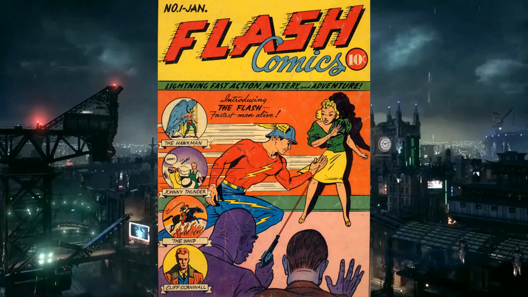So it looks like Dracula and a bald guy are shooting at this woman. Yes. And there's this really fast guy coming in. He looks like he's going to catch the bullet. He has wings on his helmet and a lightning bolt on his red shirt and a lightning bolt on his blue pants. It says, introducing the Flash, the fastest man alive.